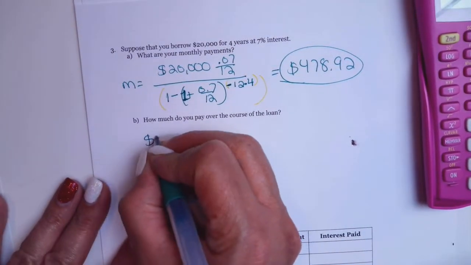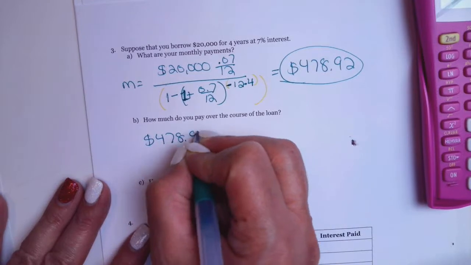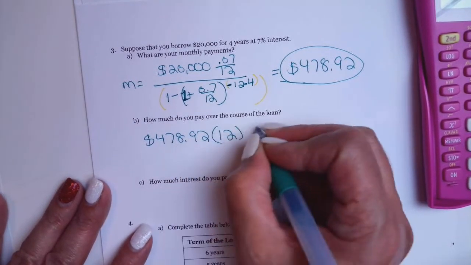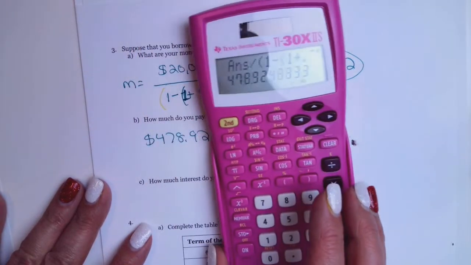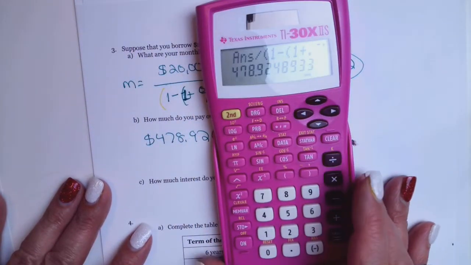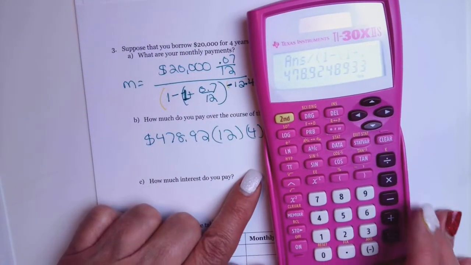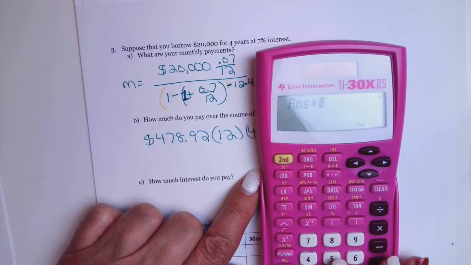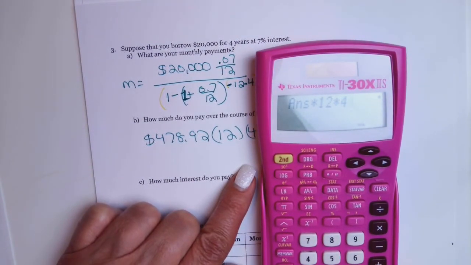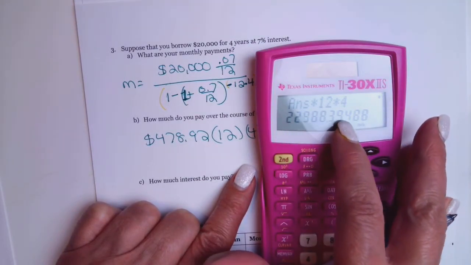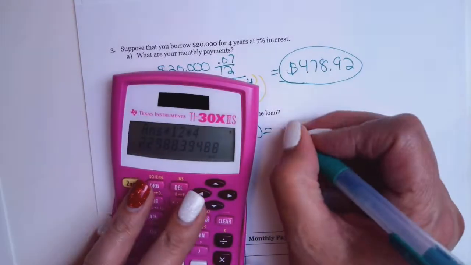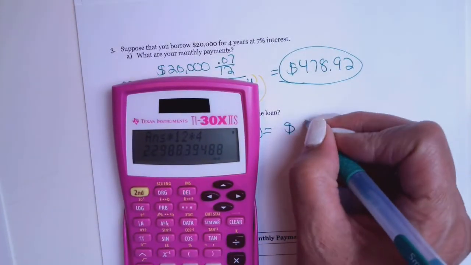Same thing, $478.92 times 12 months times 4 years. My lighting's somehow funny with the calculator today. Times 12 times 4. There's a glare. $22,988.39.